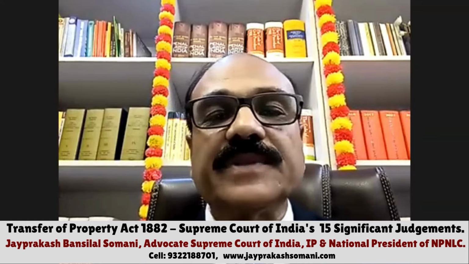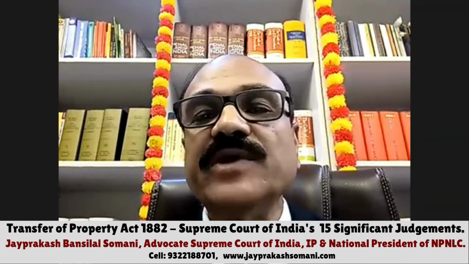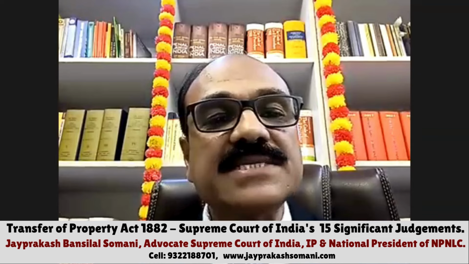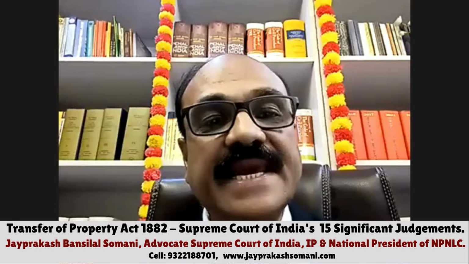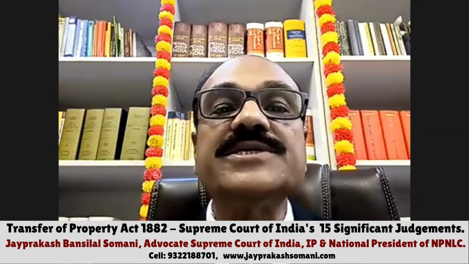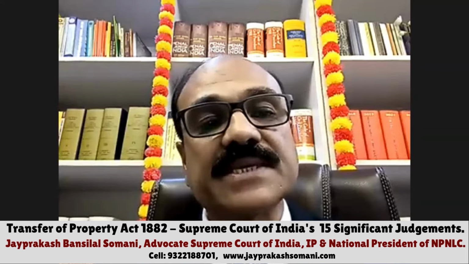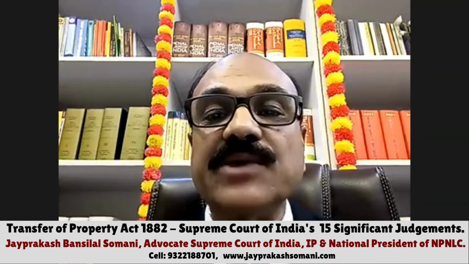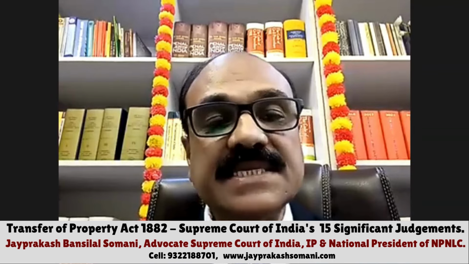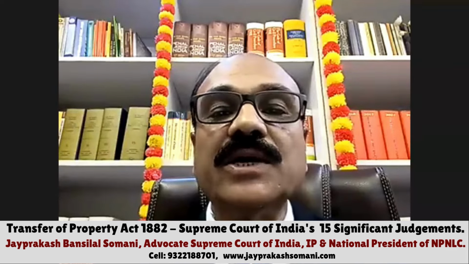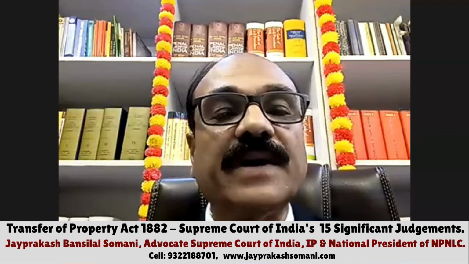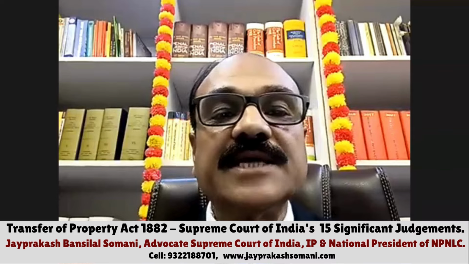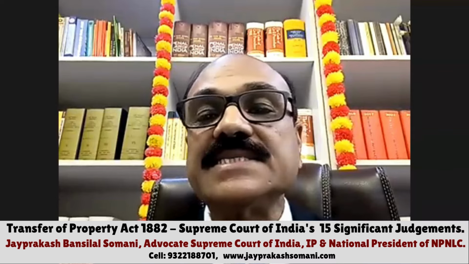Modes of transfer. It outlines various ways in which property can be transferred, including sale, mortgage, lease, gift. Sale: transfer of ownership in exchange for a price. Mortgage: transfer of an interest in property as security for a loan. Lease: permission given by the owner to another person to use the property for a specified period. Gift: voluntary transfer of ownership without any consideration.